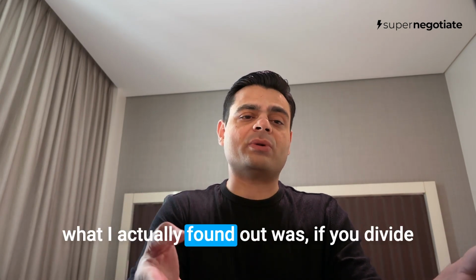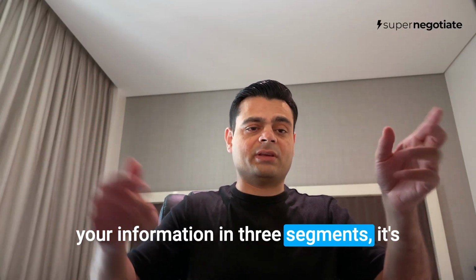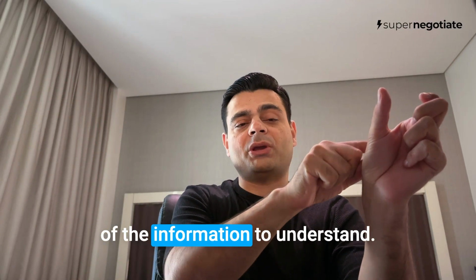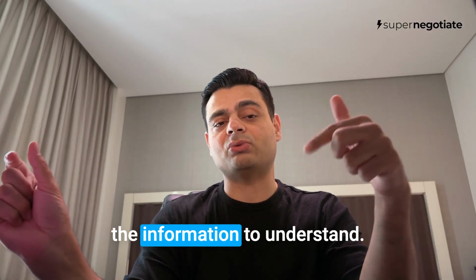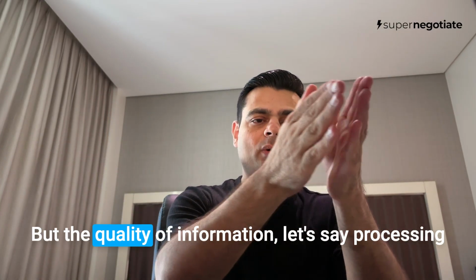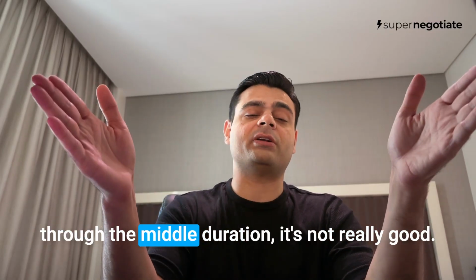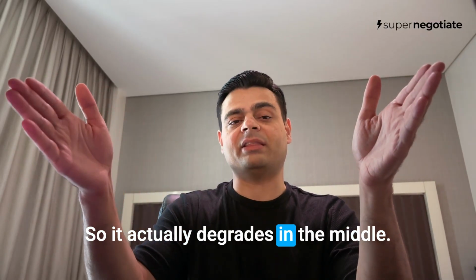What I actually found out was, if you divide your information into three segments, the model is really good at understanding the beginning of the information, it's really good at the end of the information, but the quality of processing for the middle portion is not really good. So it actually degrades in the middle.